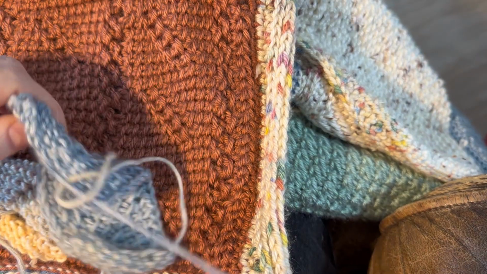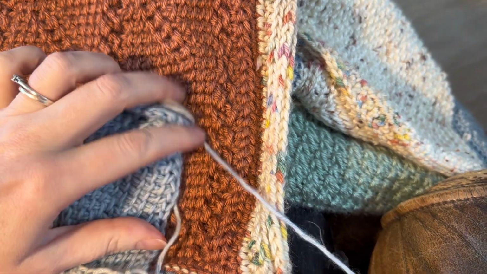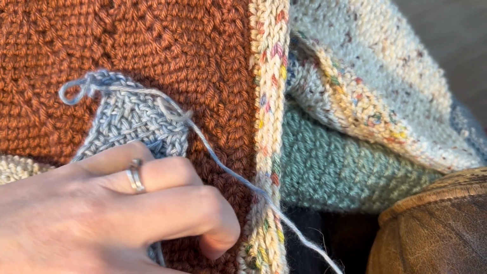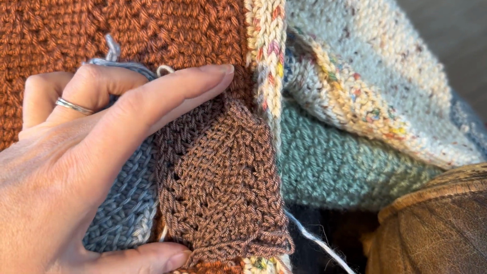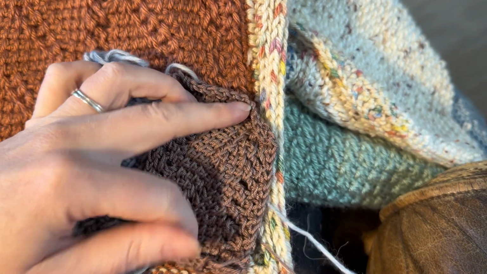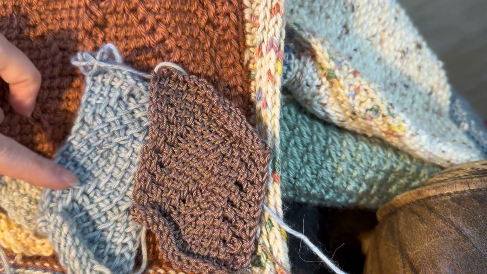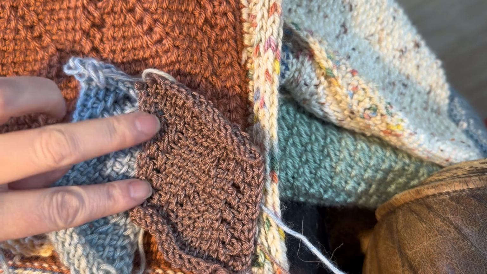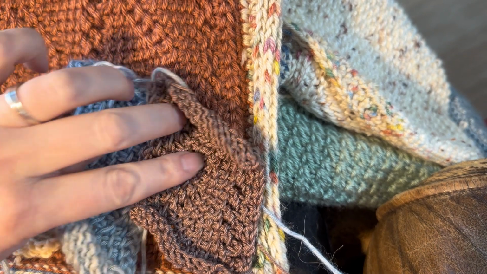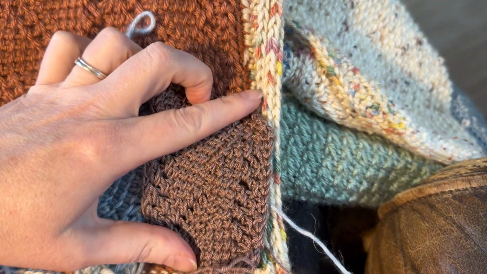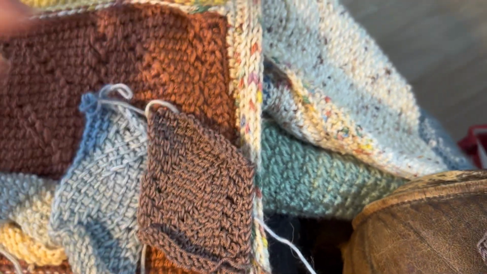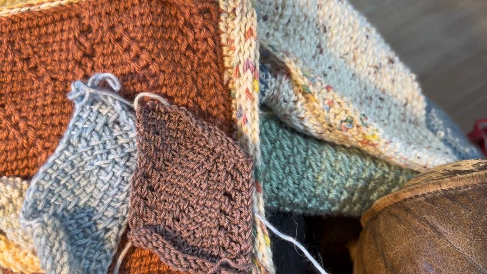Well, the first thing I did, rather than just playing around with it, was I made a proper sample with the decorative edging. And with this yarn, it doesn't show up as nicely as it does with this. I'm not sure why. But this has the eyelet edging on it on either side, and it has the swirl pattern. But I took that, and I started playing around with it.